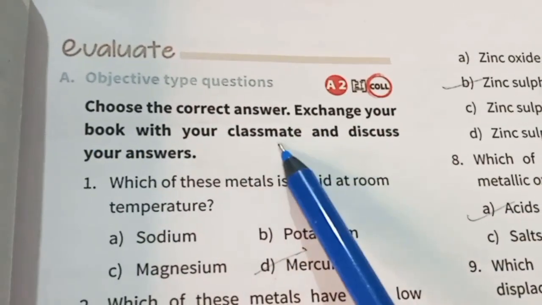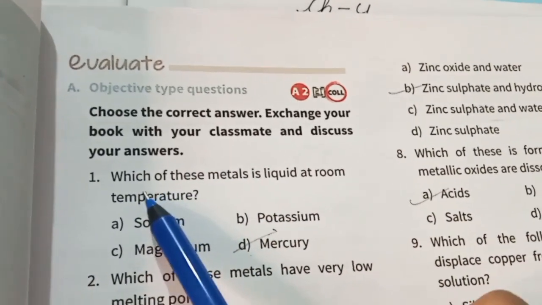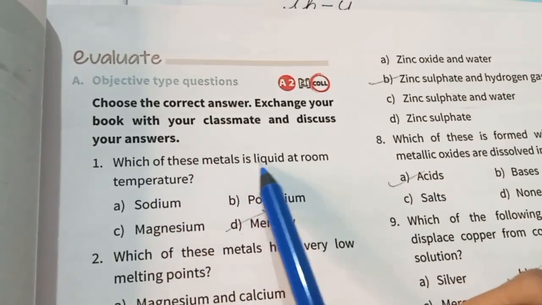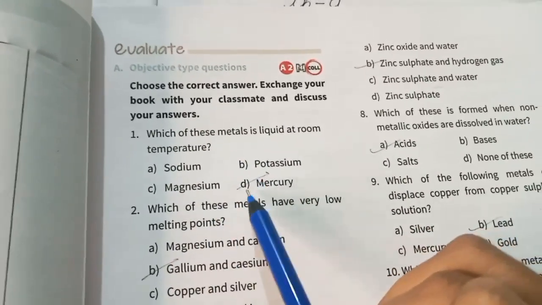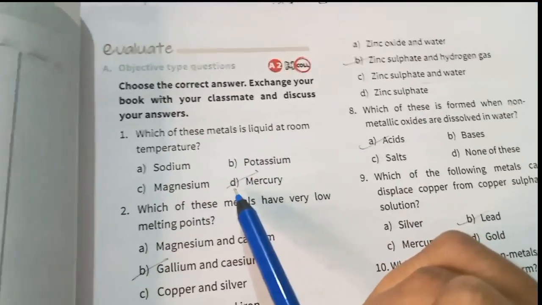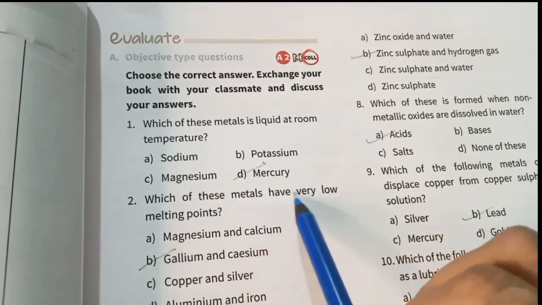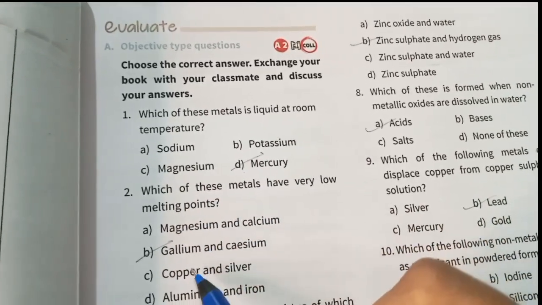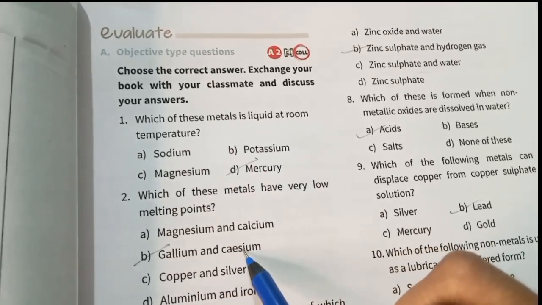Exchange your book with your classmate and discuss your answers. First question है, which of these metals is liquid at room temperature? Answer, mercury. Second question, which of these metals have very low melting point? Answer, gallium and cesium.